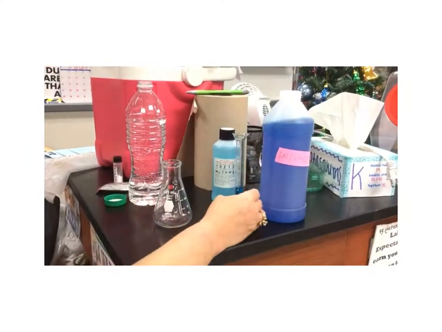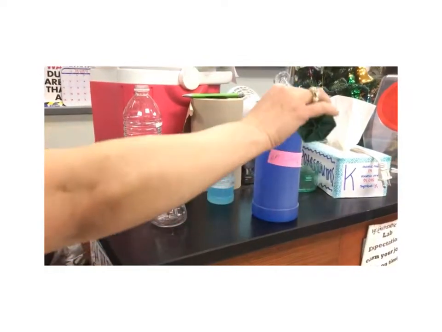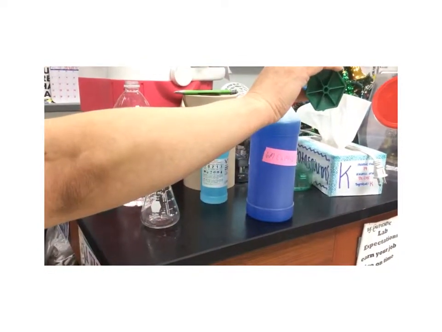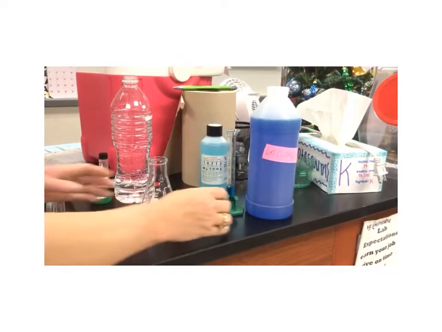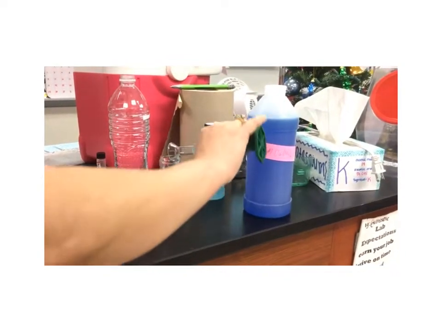Okay. That's a little over. Now, on Friday, we'll get some pipettes. Okay. All right, there we go. So we're going to take our 4.2 milliliters.